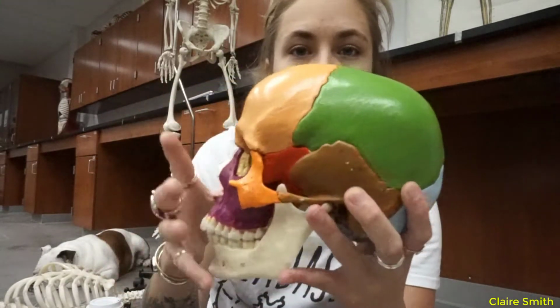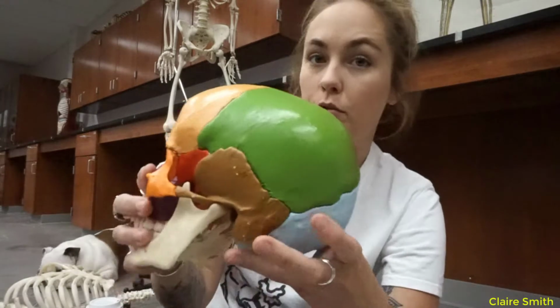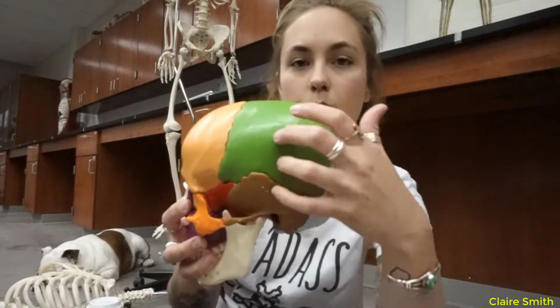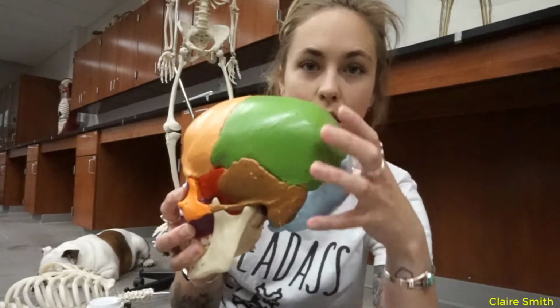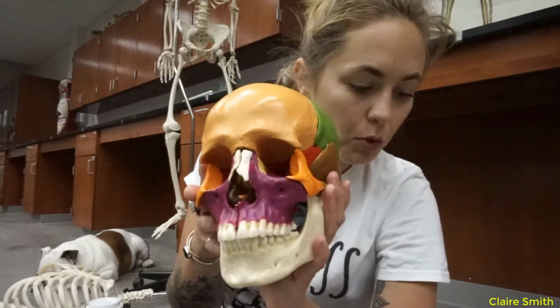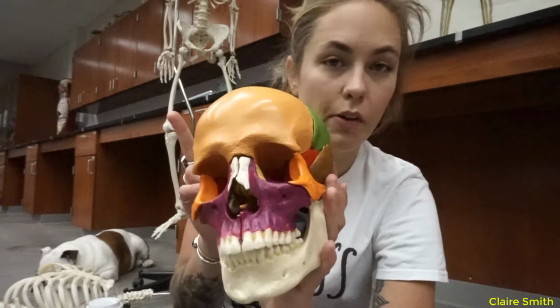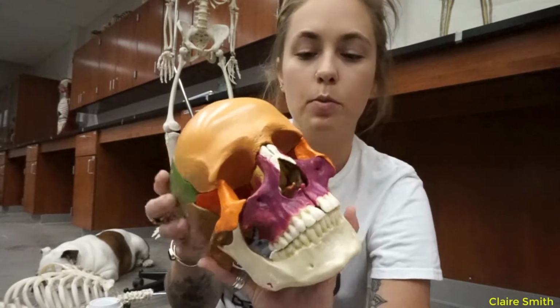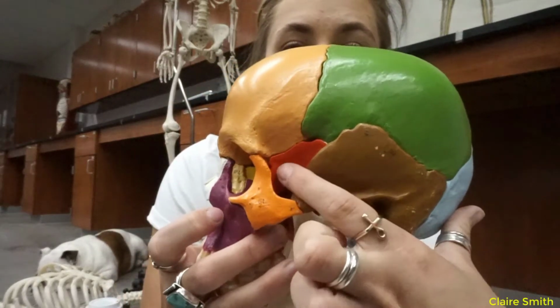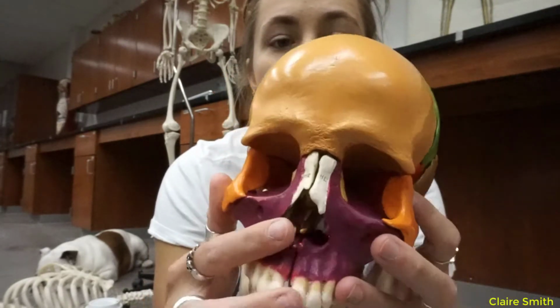Those are the major ones when you think of the cranial bones, what you're going to see. Those are also the same names as the lobes of the brain, where each lobe of the brain under the skull is named based on where it's at. You also have two other bones that are considered cranial bones. You have your sphenoid, which is this red guy on the side there.